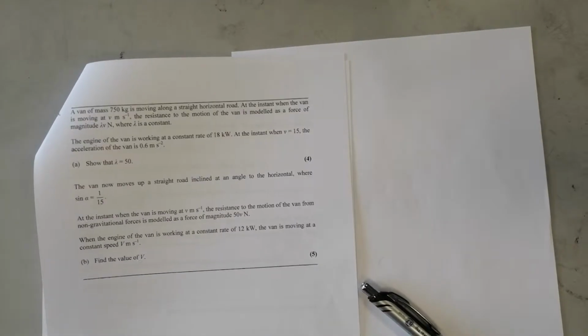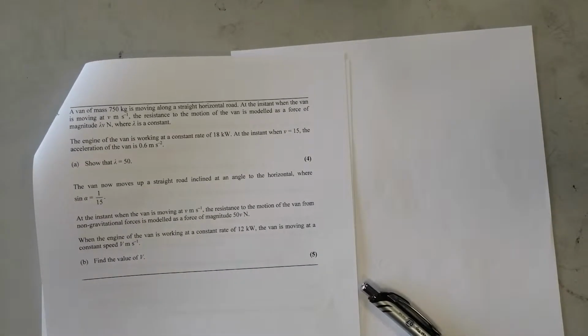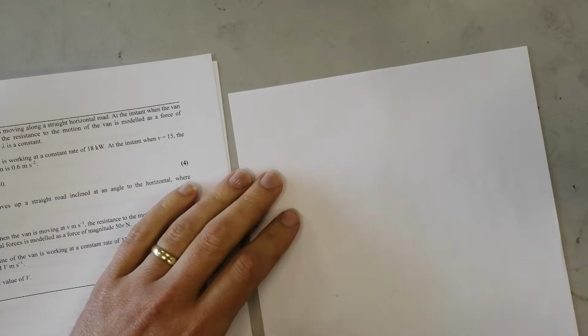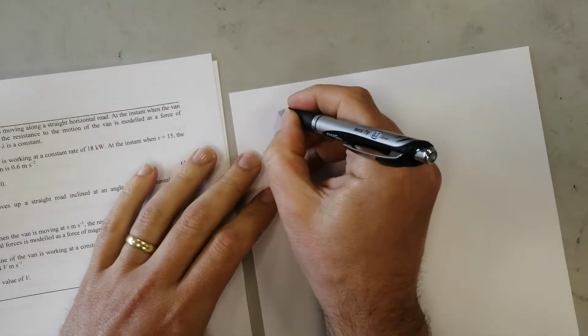Question 3. A van of mass 750 kilograms is moving on a straight horizontal road with velocity v. The resistance to motion is lambda v newtons. The engine is working at 18 kilowatts. When v is 15, the acceleration is 0.6. So we need to work out the driving force to start with.